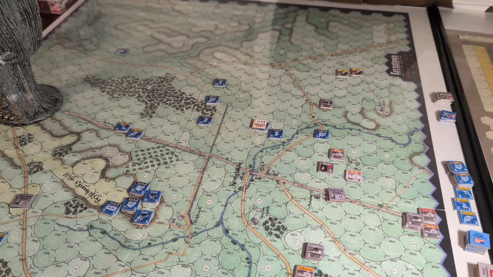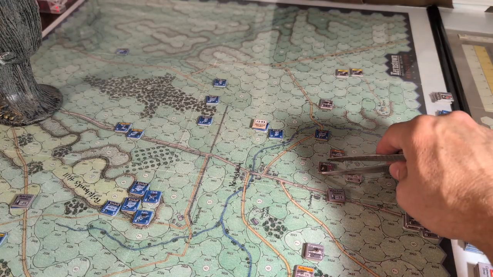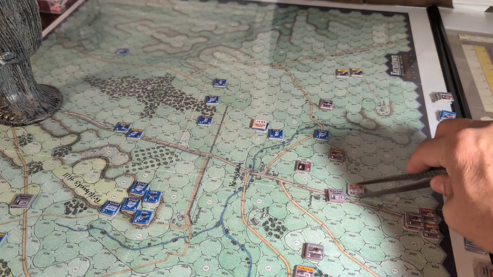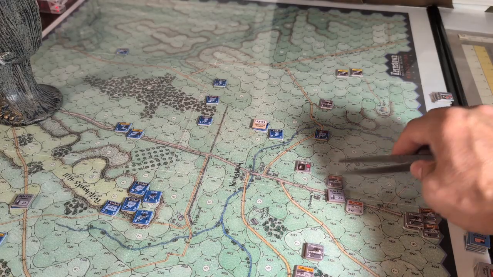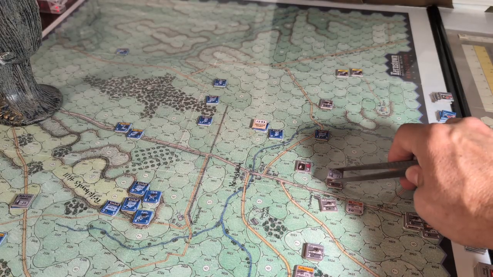He could do a rebuild. But I think he's just going to move back. Yeah, he needs to move back. So they're going to do a maneuver. 1, 2, 3. 1, 2, 3, 4.